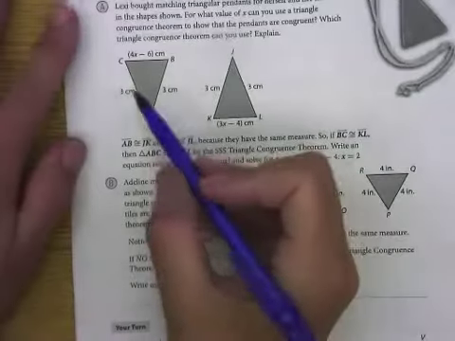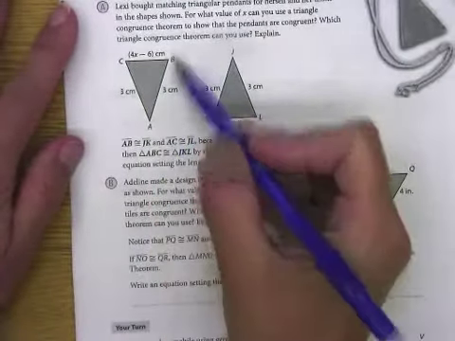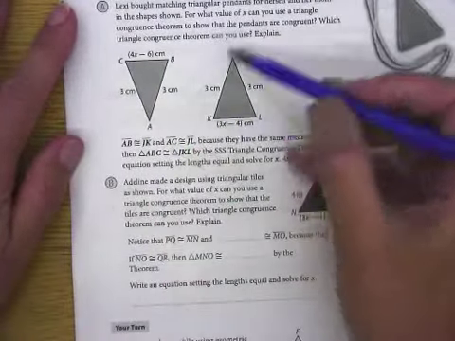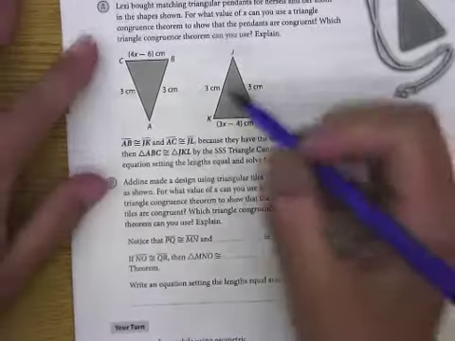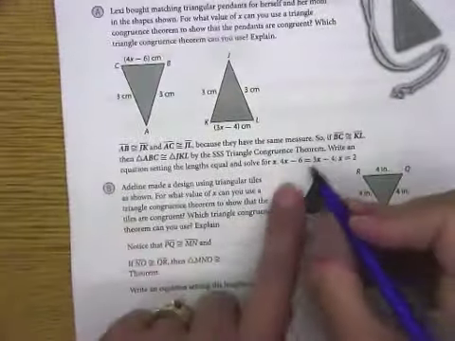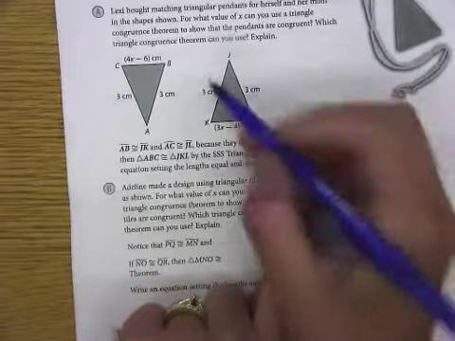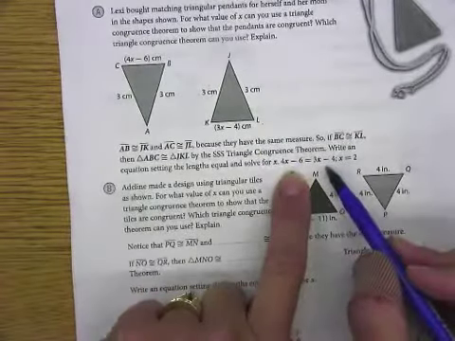Now I know that AC and AB are equal to JK and JL. So that leaves BC, 4x minus 6, having to equal KL, which is 3x minus 4. And then they solved for x and found that x was 2.